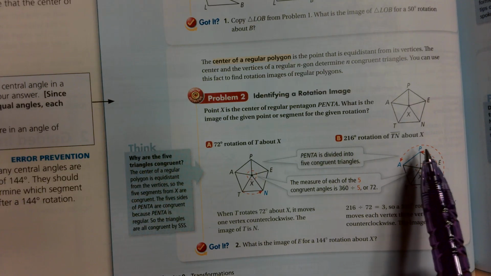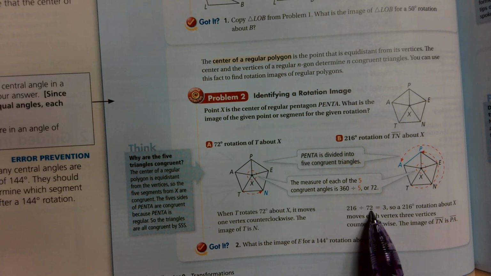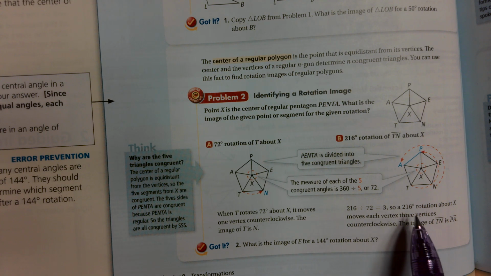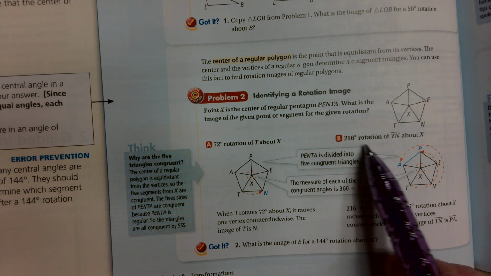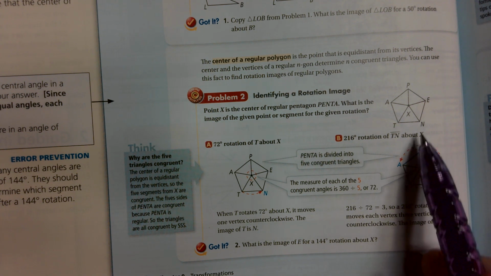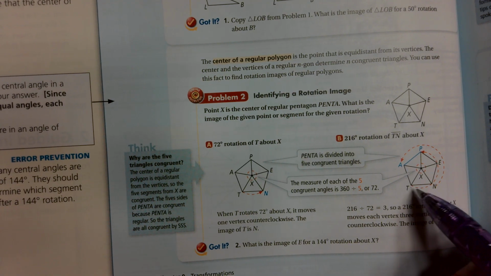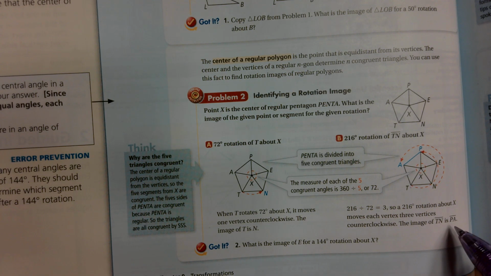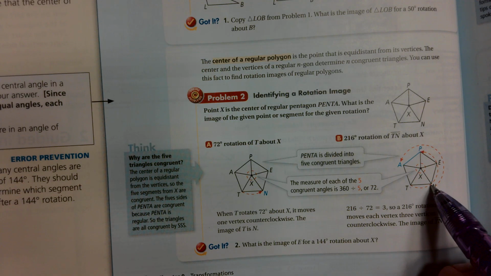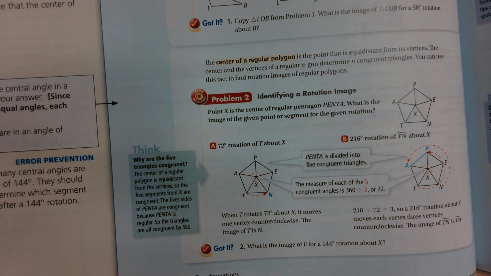If it's 216 degrees, let's see how many chunks that is. 216 divided by 72 is 3. So we're going to move it 3 spots, and it's positive. What are we rotating? A rotation of TN, so this whole segment about X. So TN will go 3 chunks. T will rotate 3 spots: 1, 2, 3. So that's going to be P. And N will rotate 3 spots: 1, 2, 3. And that'll be A. And that's how they got PA.